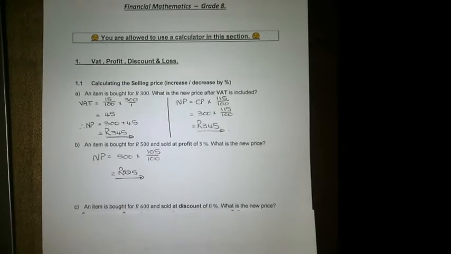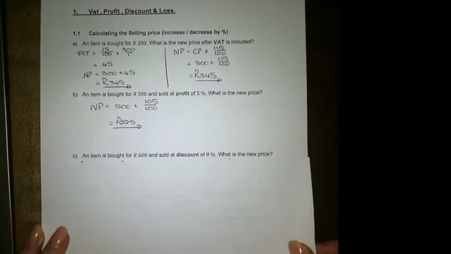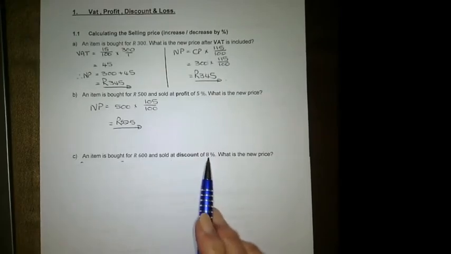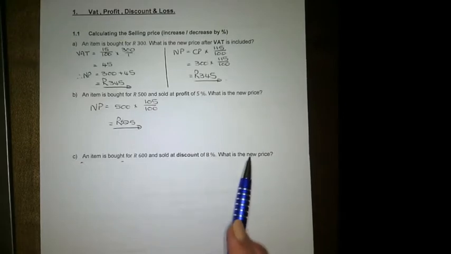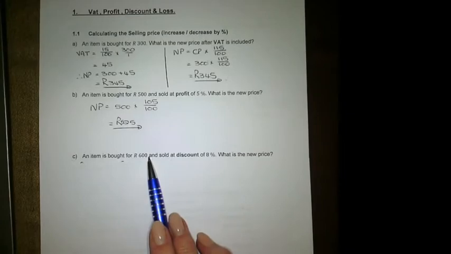Now remember how discount works? If I buy something for 600 Rand and now I'm going to give the client a discount of 8%, then it means I'm going to make a loss, which means my new price is going to be less than the original price.